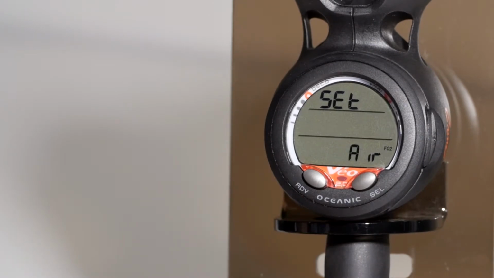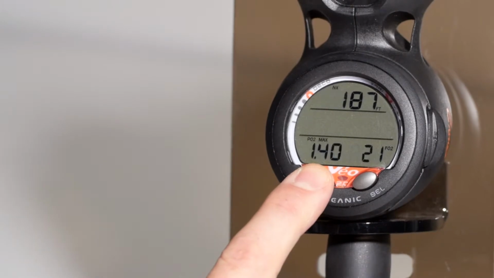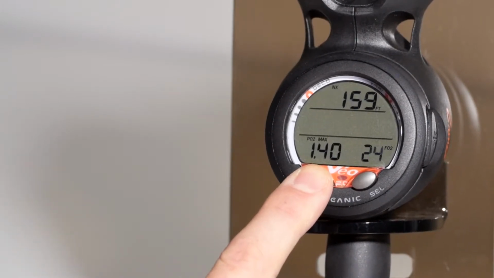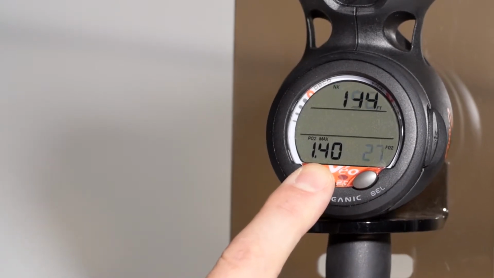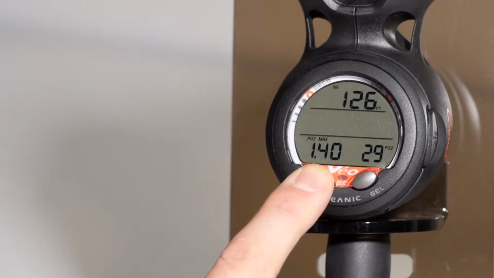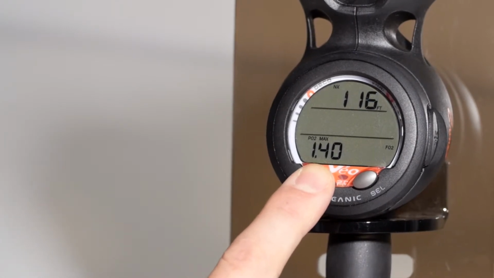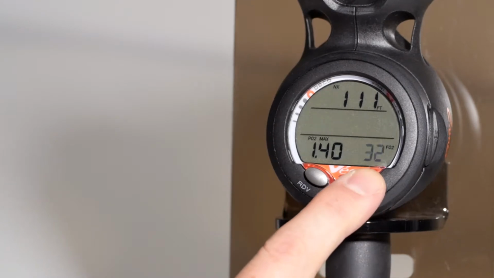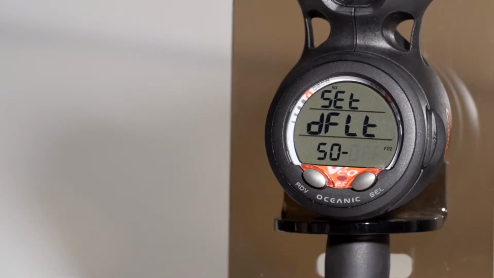To change from air to a nitrox percentage, hit the advanced button. The computer will show the current mix, as well as the maximum operating depth for that particular gas. To confirm the gas, hit select. It'll take you to the default 50% screen.